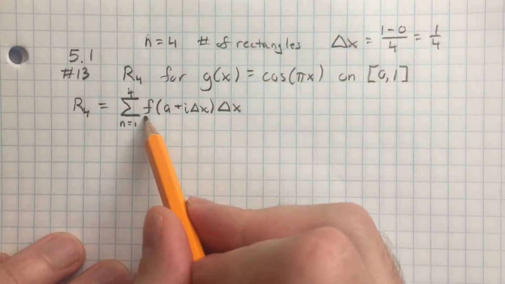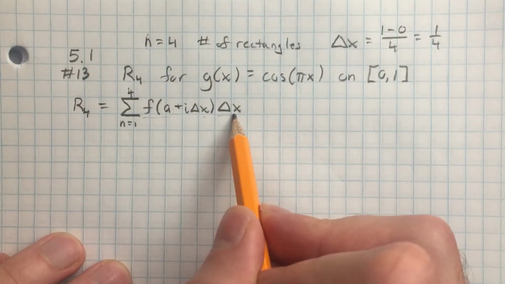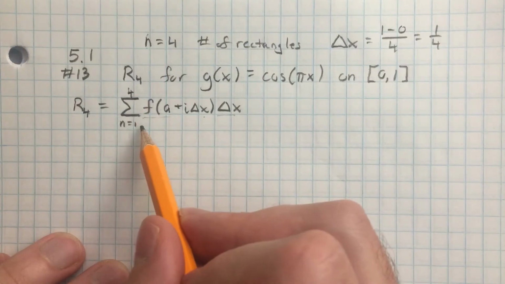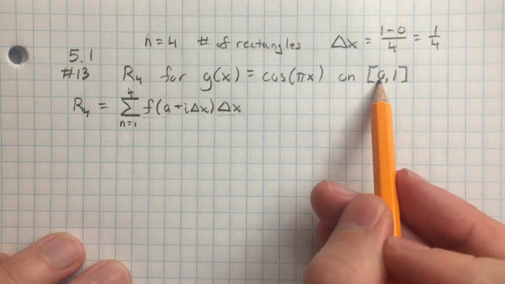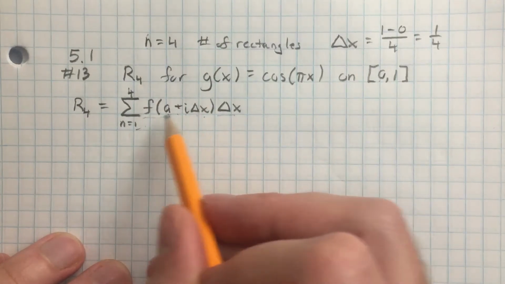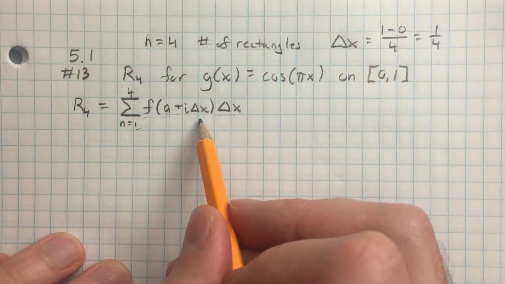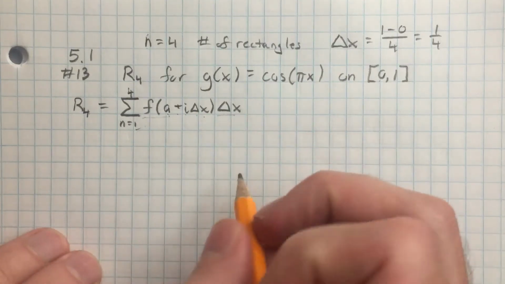Each of these is a height of a rectangle, and this is always the same base. There should be 4 of them, and the first one happens at the starting point of the interval, 0, plus 1 delta x movement in. If you refer to the picture that I drew earlier, this will probably make a lot more sense than just hearing me say this right now.